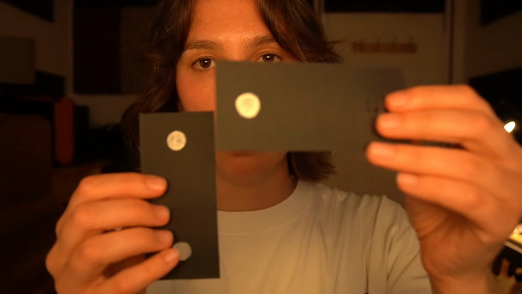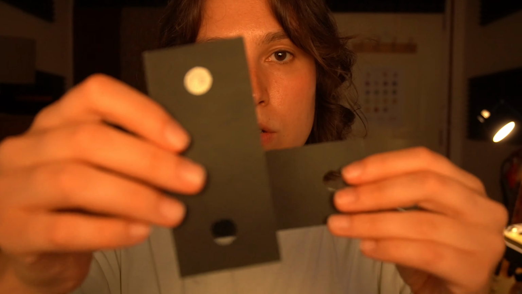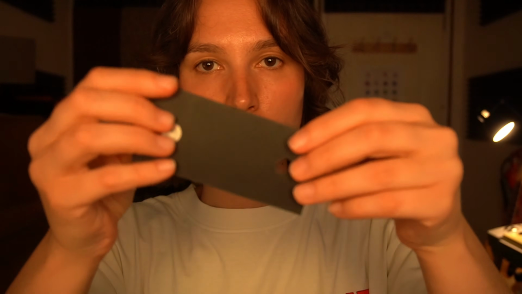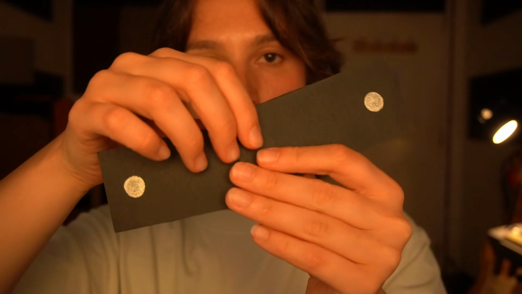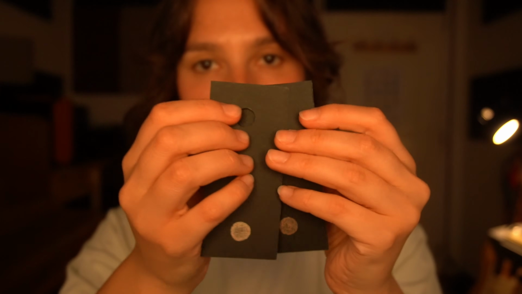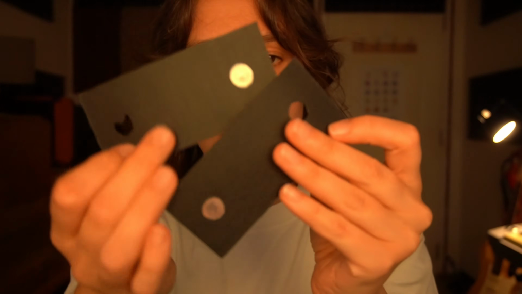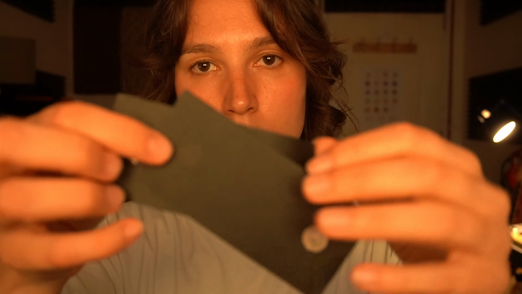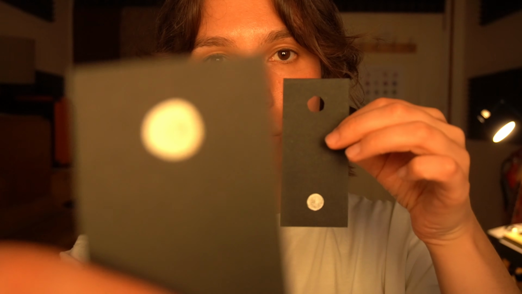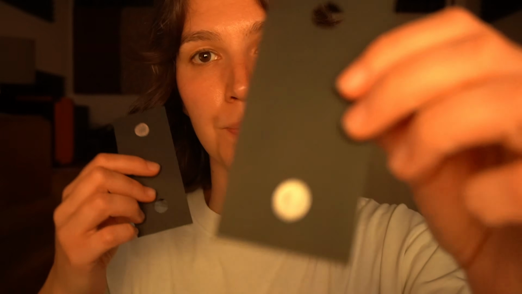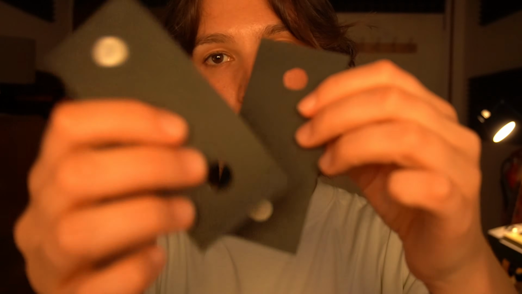Do you still have your eye on the correct dot? Good. I would hope you would not be the slightest bit confused about which dot is which. Is it this one? Is it this one?